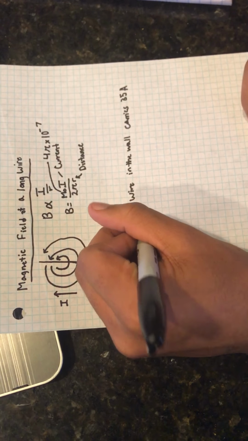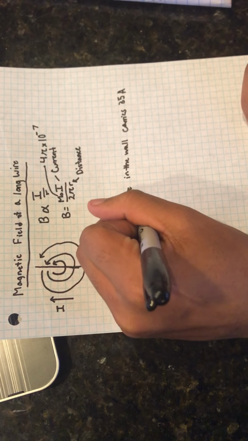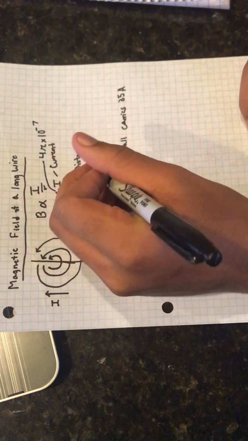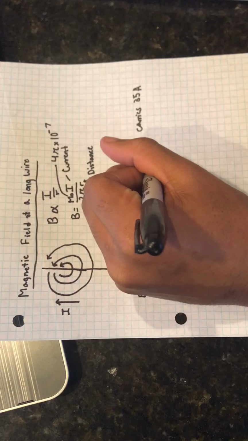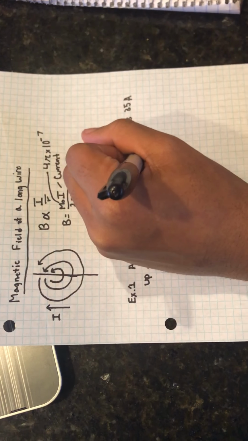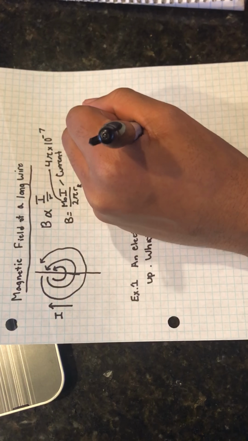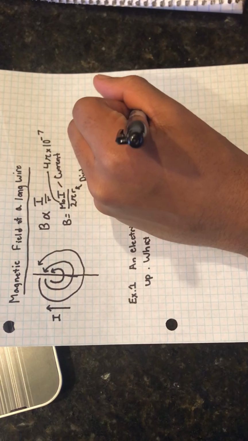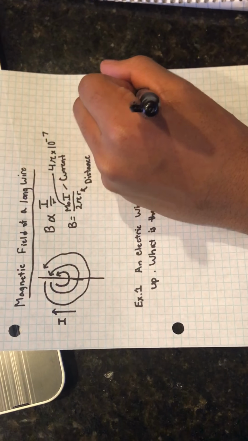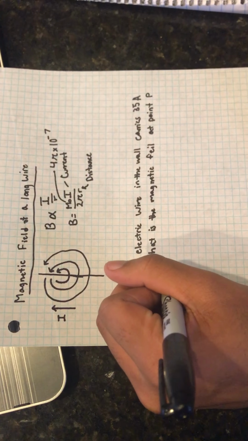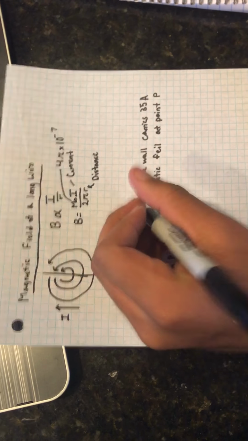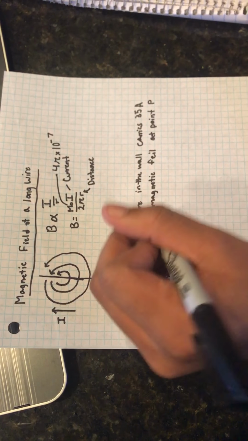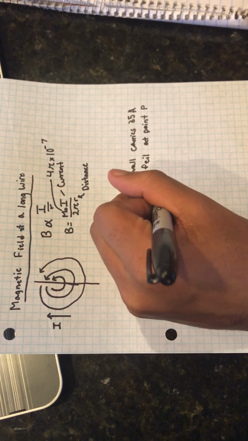What is the magnetic field at point P when P is 0.2 meters away from the wire?